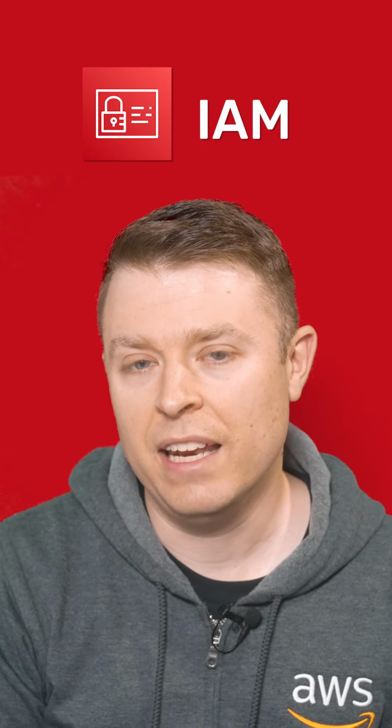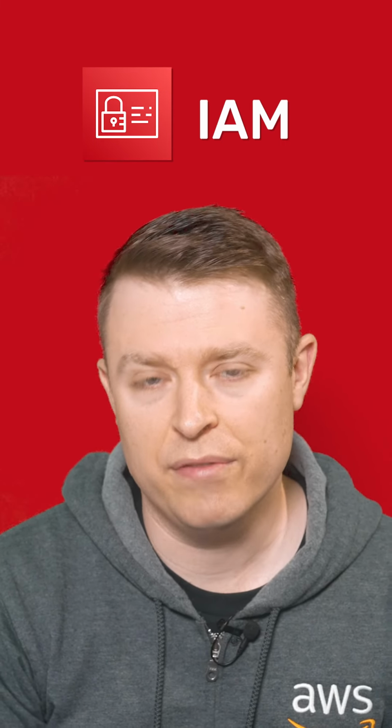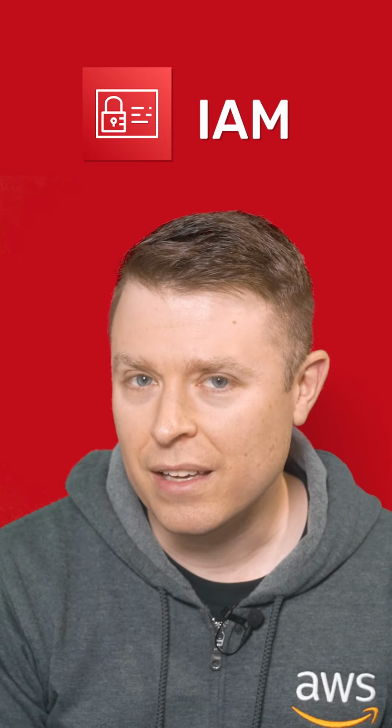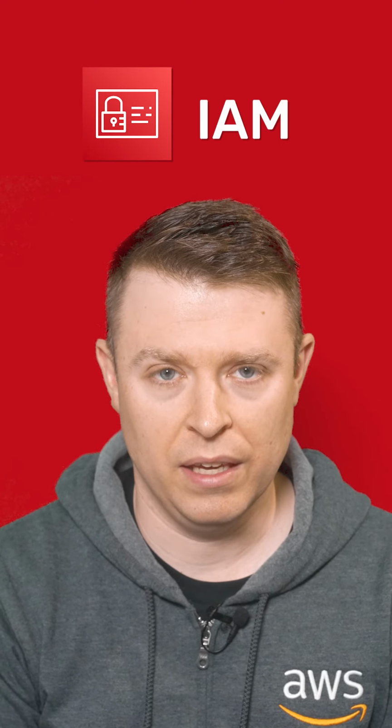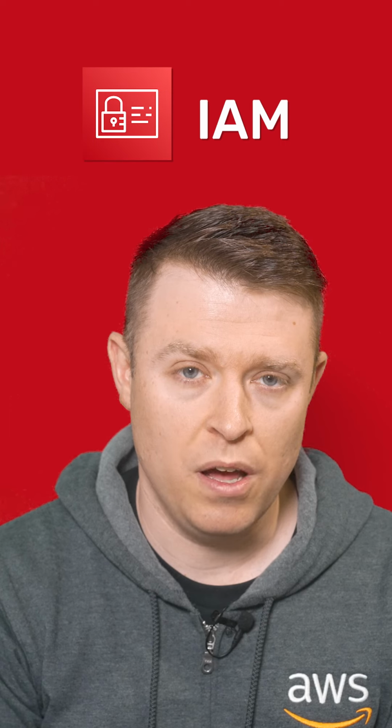When you create an AWS account, you are basically a god. You're given access to everything in your account. But if you work with multiple people, it's not a good idea from a security perspective to give everyone access to everything. So you should use IAM to restrict who can access what.